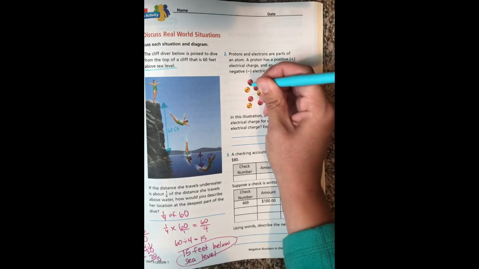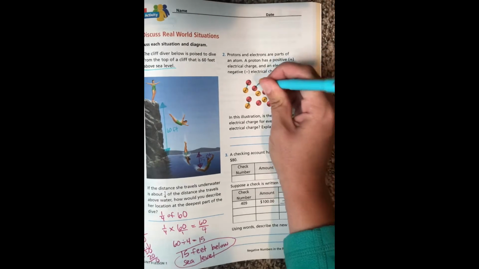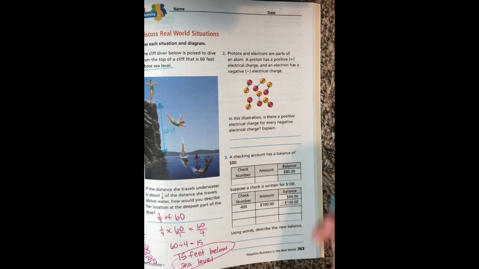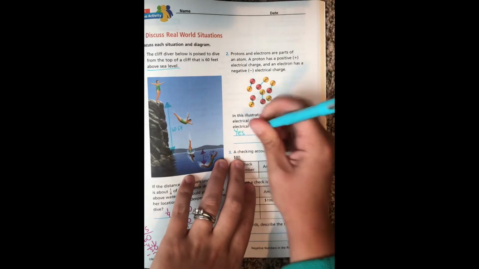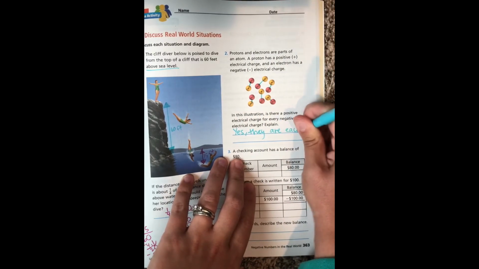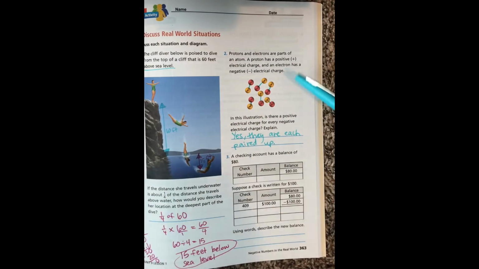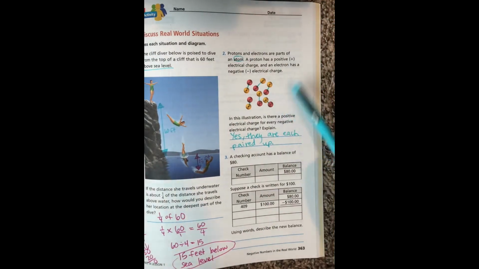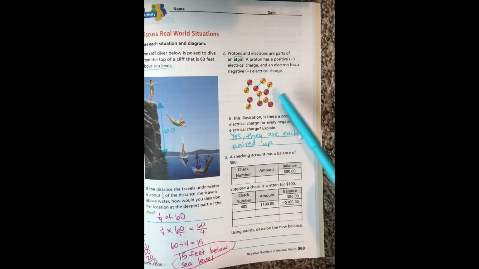In other words, are they all matched up, or is there an even number of both of them? So I'm just going to try to pair them to see if they are equal or not. So I'm pairing up positives and negatives. Did I get all of them? Yep. So is there a positive electrical charge for every negative electrical charge? My answer would be yes. They are each paired up. And so in other words, this atom, this science word, would not have a positive charge or a negative charge because all the positive and negatives would pair up and cancel each other out. So it would have a neutral charge.